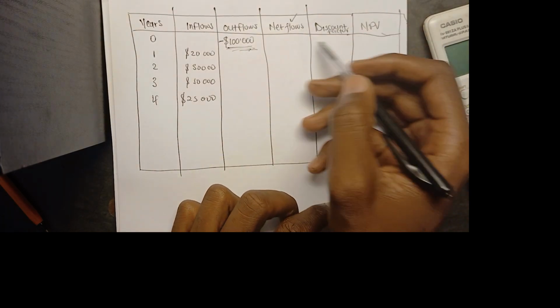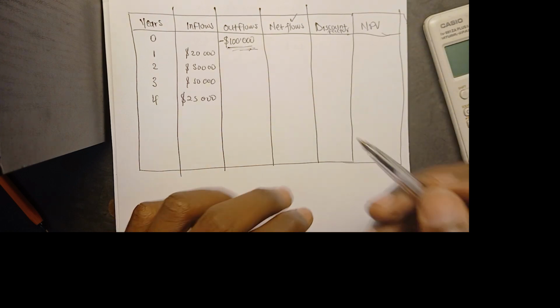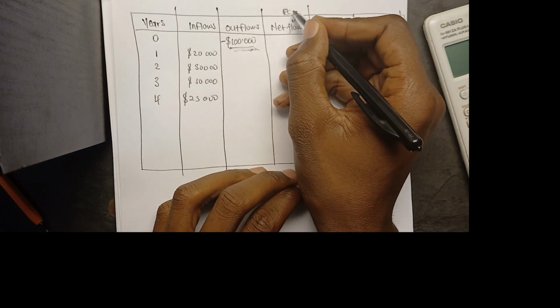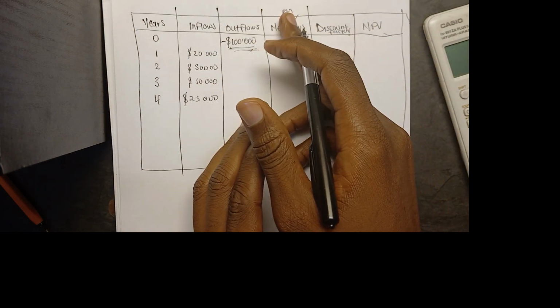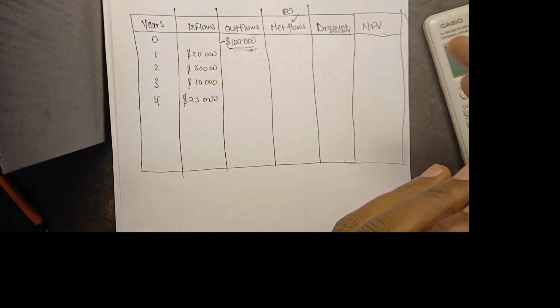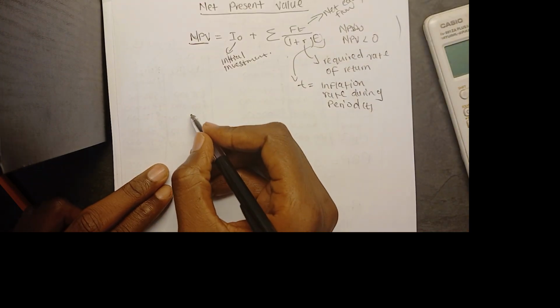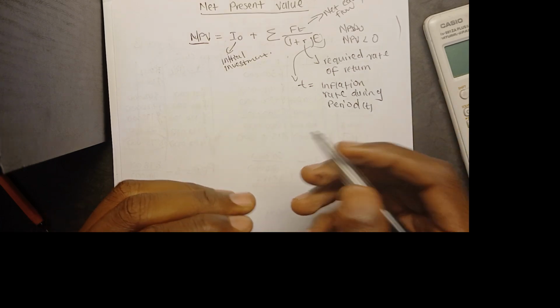Now, the discount factor. How do we find the discount factor? Don't forget that this is our FT, which is automatically the subject of the formula.